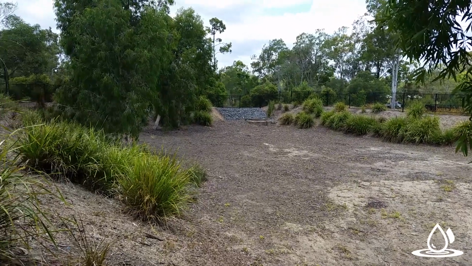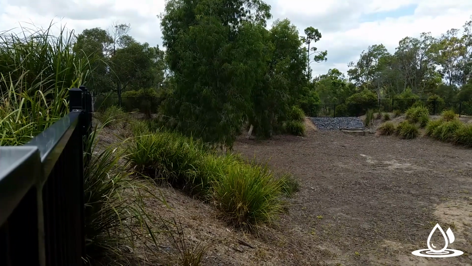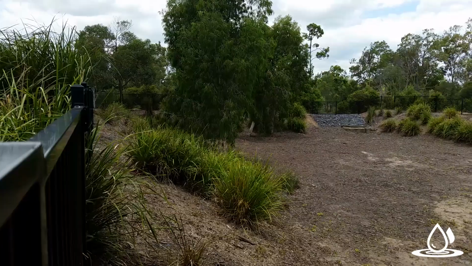In the meantime, I did promise you that we'd look at a third site, and that was what happens when you go really, really big scale, big catchment, and you combine bioretention and flood detention. So we'll go have a look at that now.